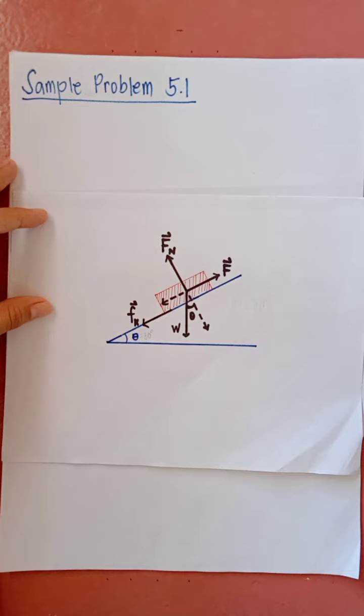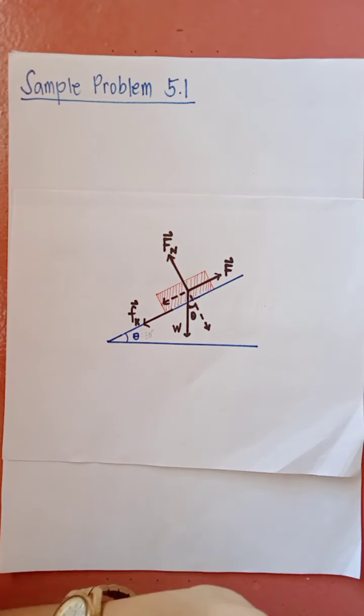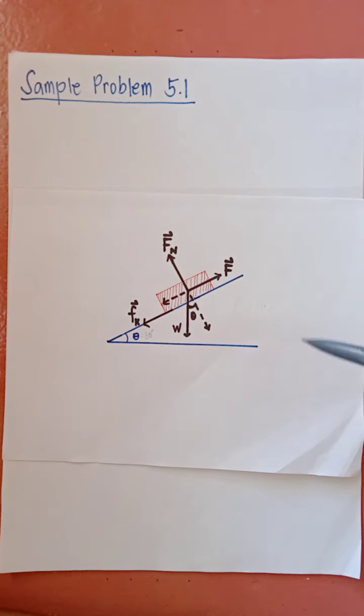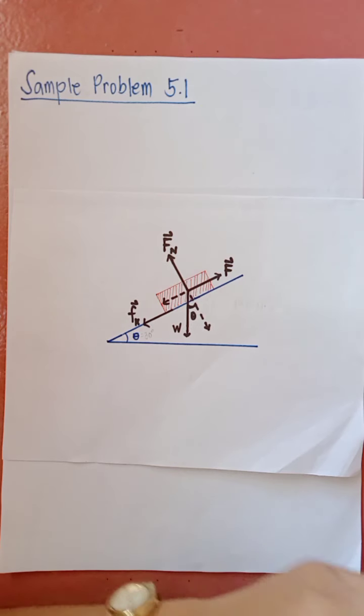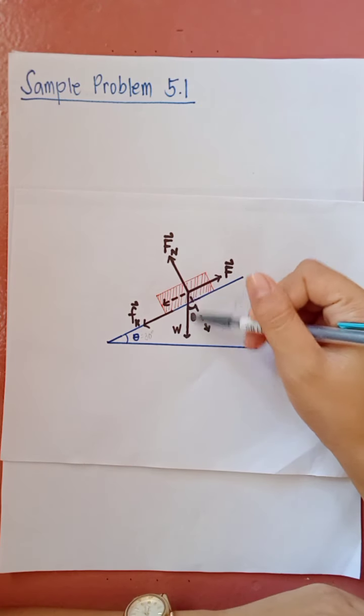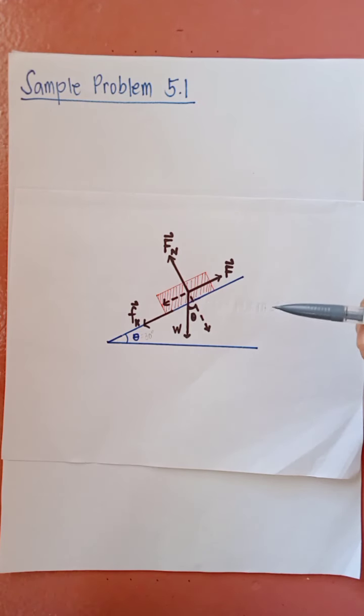30 degrees. Alright, so one of the forces acting on the block is the gravitational force or the weight, which is given as 25 newtons. This one, this line right here. This weight is resolved into components parallel and perpendicular to the inclined plane.